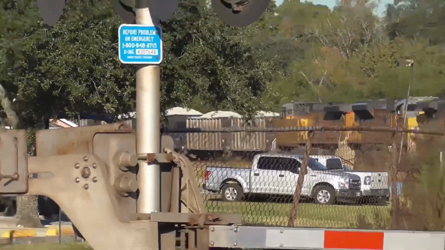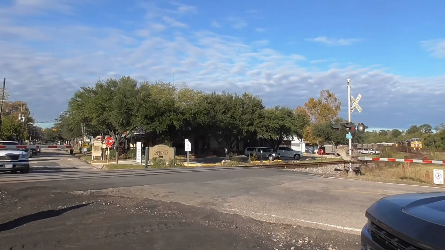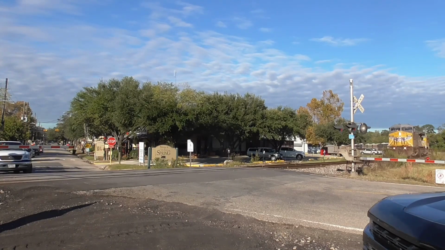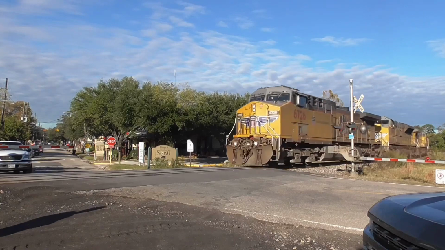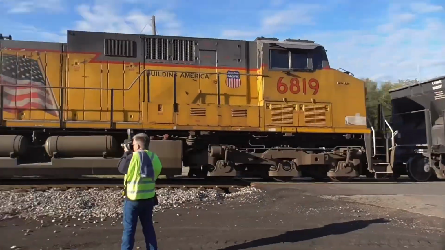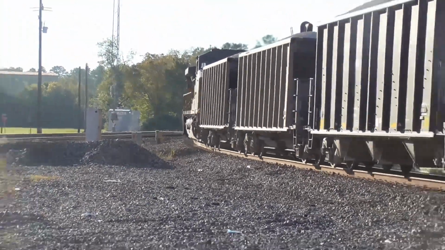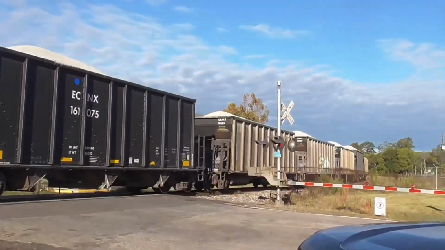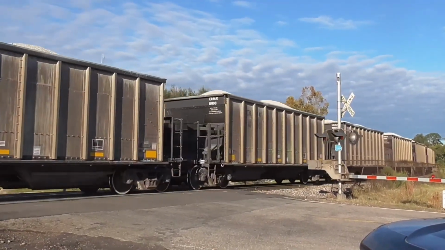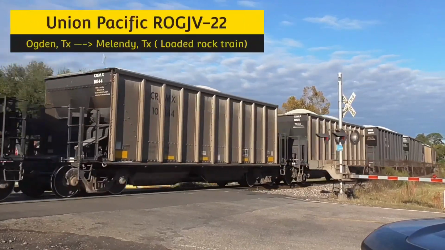It's a rock train. A southbound Union Pacific rock train, ROGJV, Ogden, Texas to Melanie, Texas.